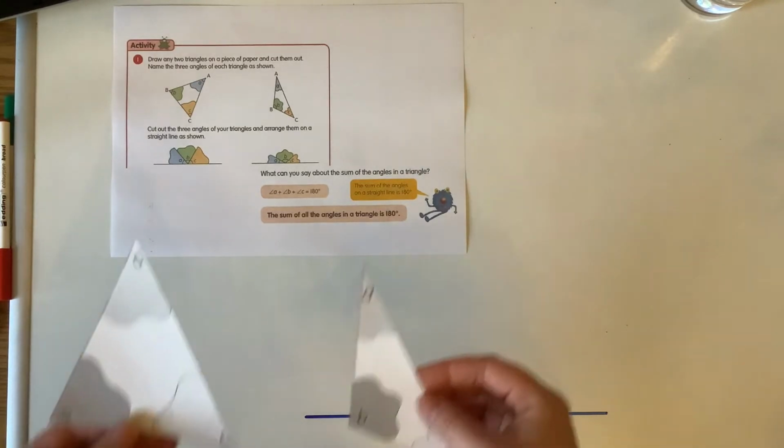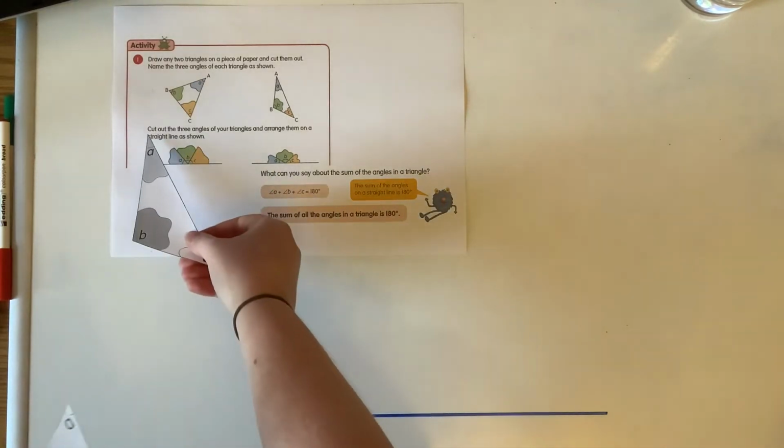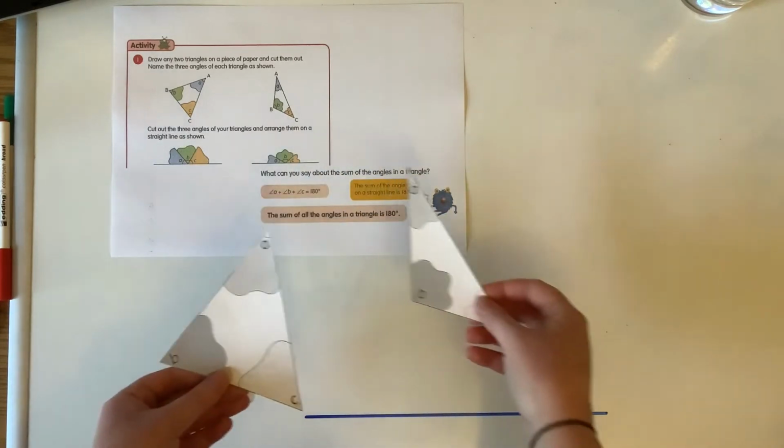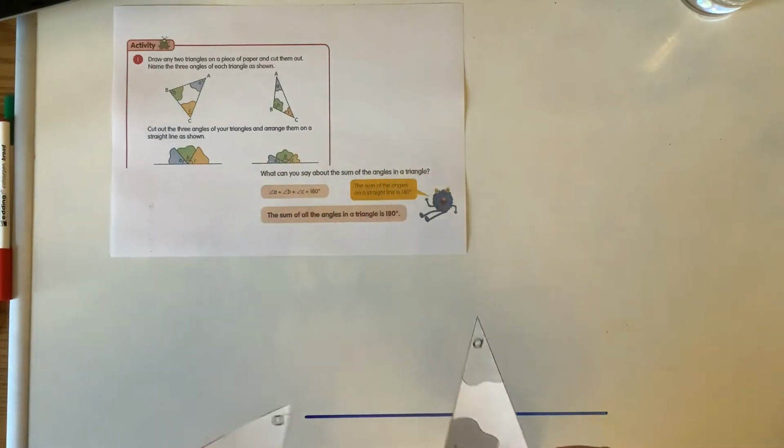What I'm going to do first of all is follow this instruction here. I'm going to cut out the 3 angles of the triangles and arrange them on a straight line below.